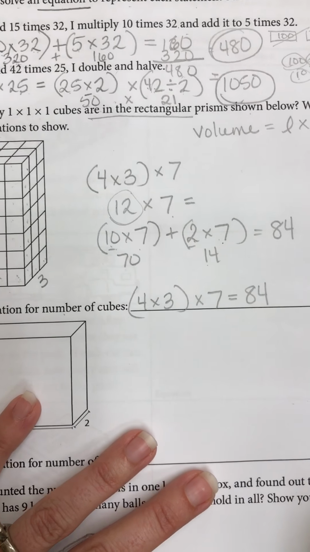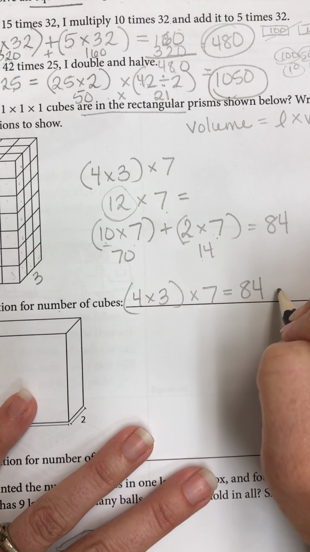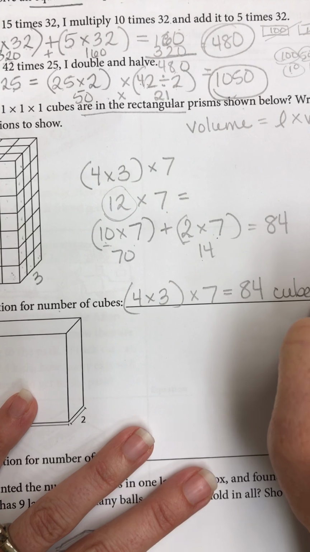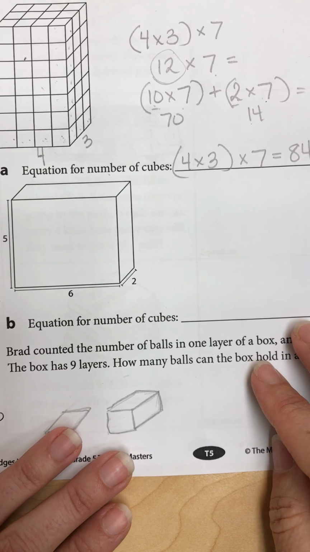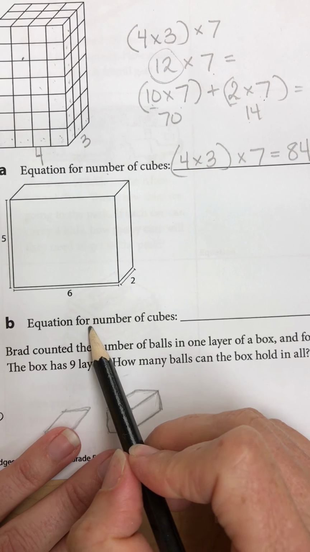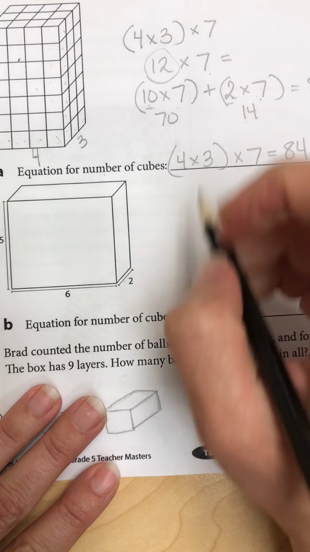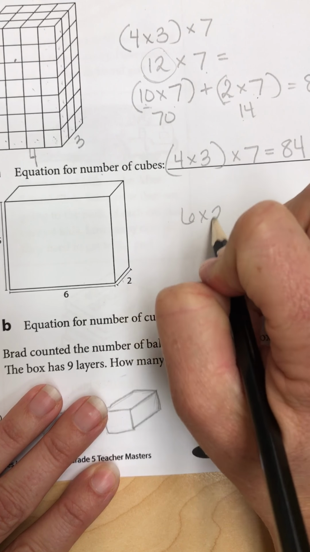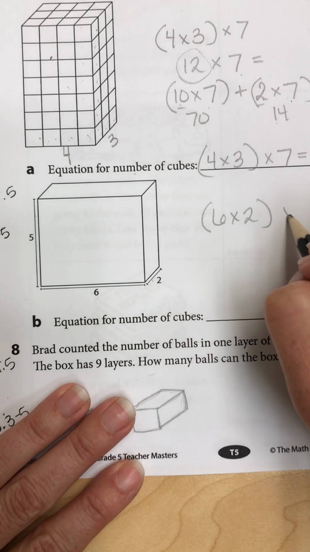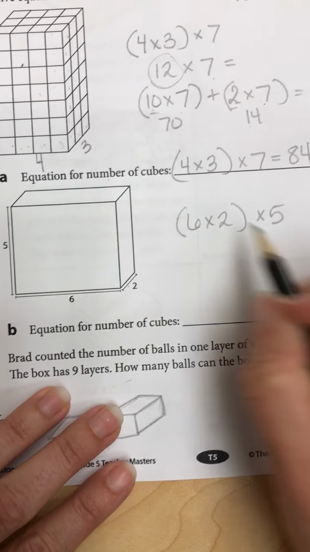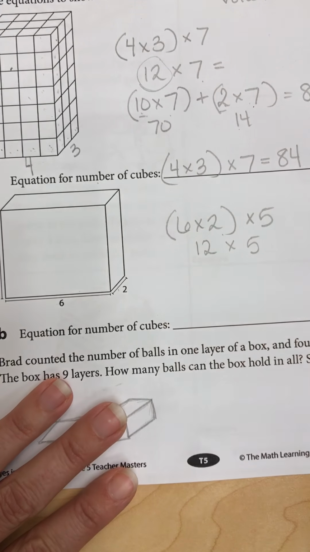84, am I done? No, I have to label it. 84 cubes is how much would go in there. Next question. Another equation for the number of cubes. Okay, well I have a 6 by 2 at my base, and my height over here is 5. So I know 6 times 2 is 12 times 5.